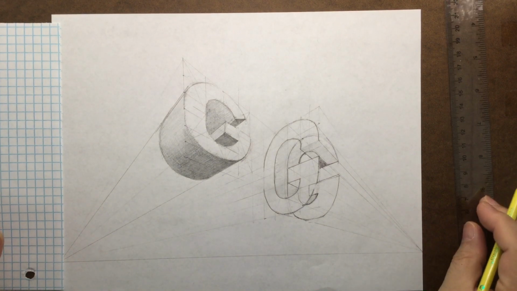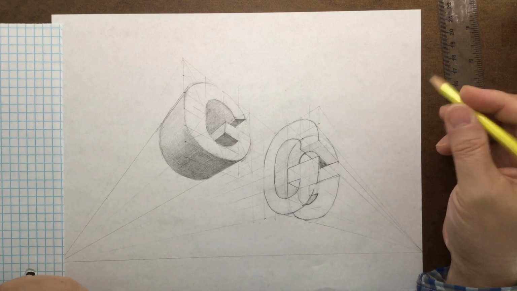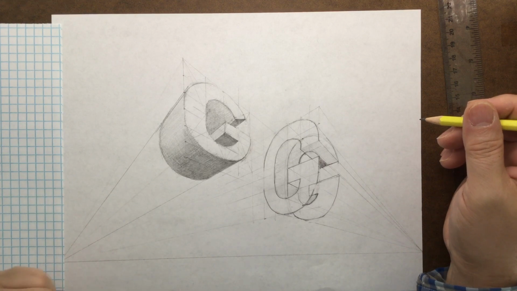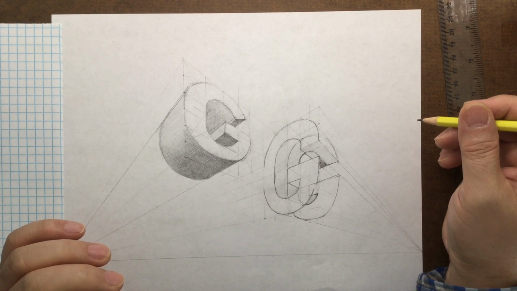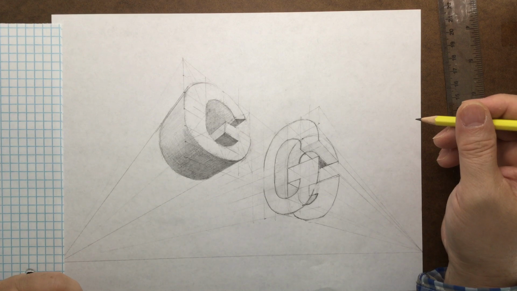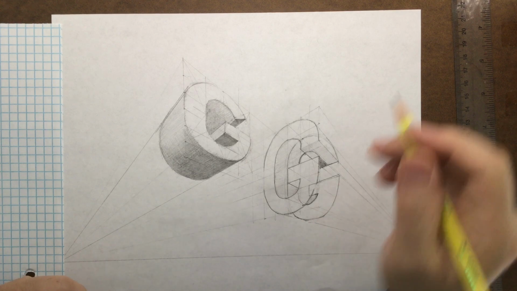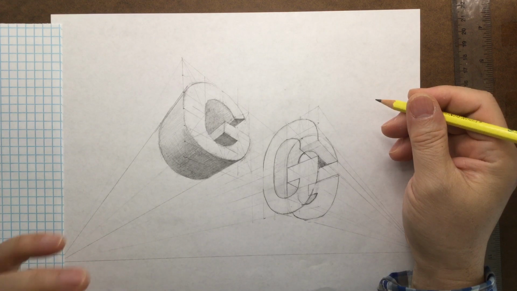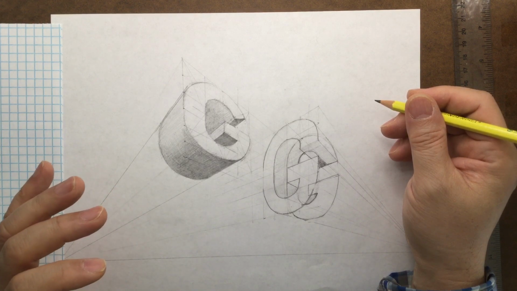Hi, today we're going to be practicing letter G in 2-point perspective, and also hopefully if we have enough time we'll do 1-point perspective at the same time. So before you start any design, make sure that there's a reason that you want to do 2-point perspective or 1-point perspective.